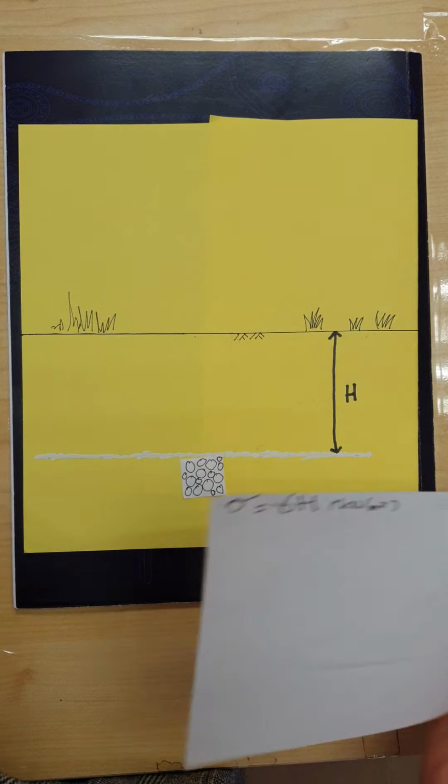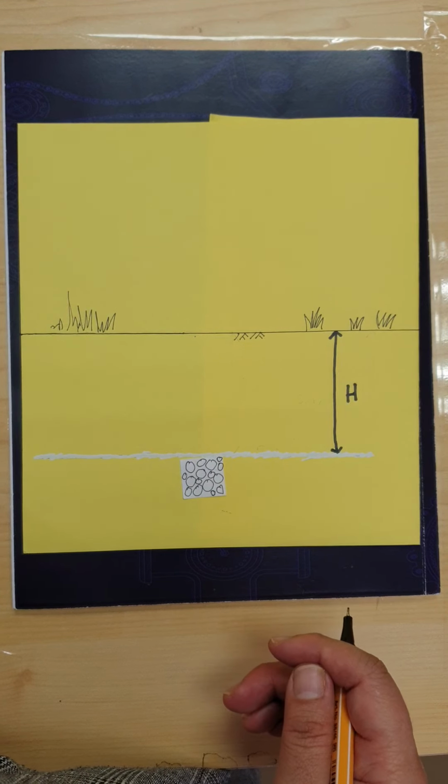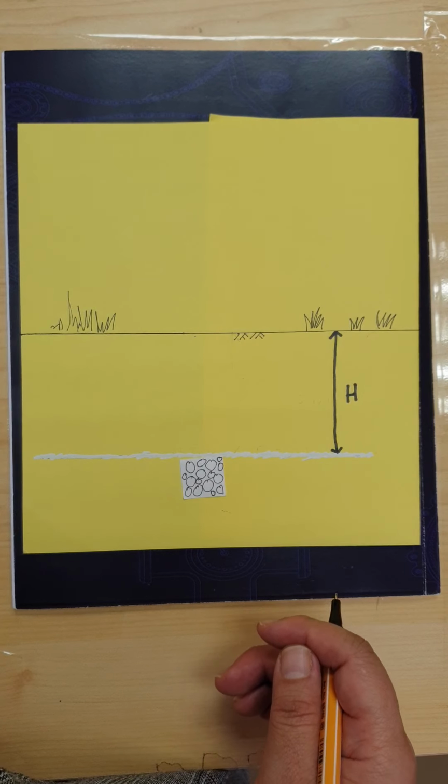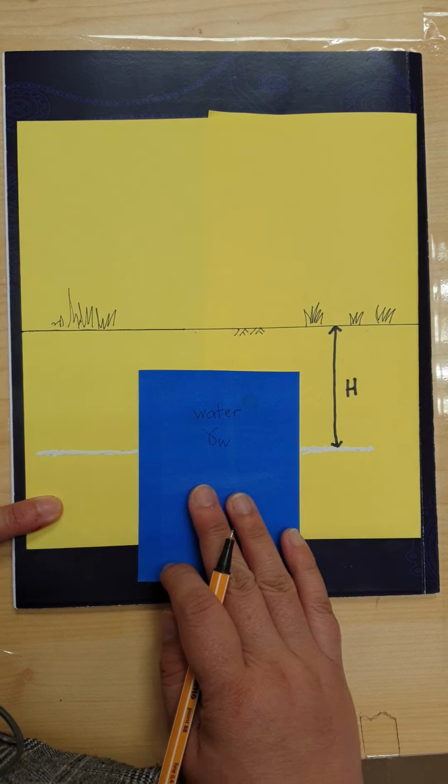What happens if you have the case where your soil here is flooded with water?